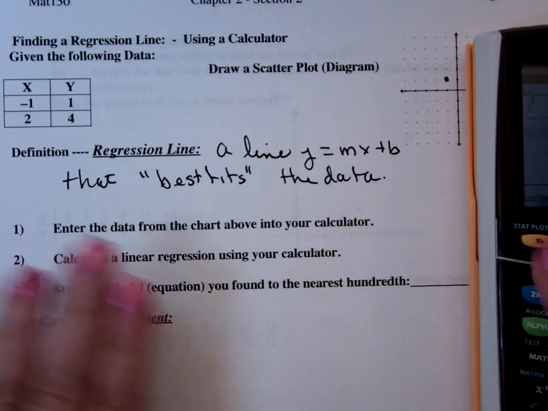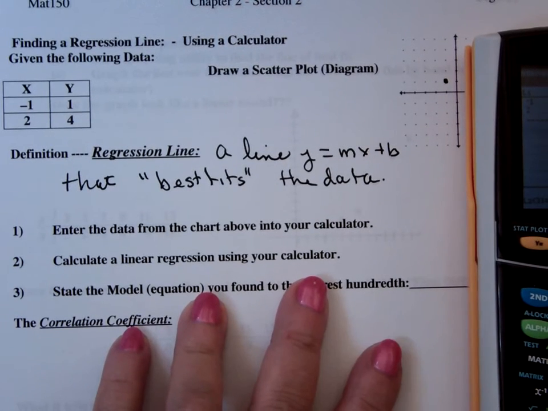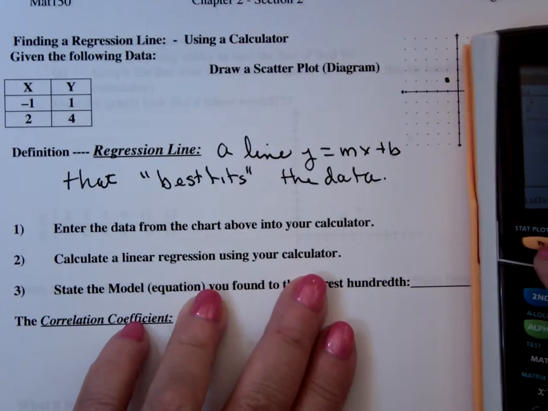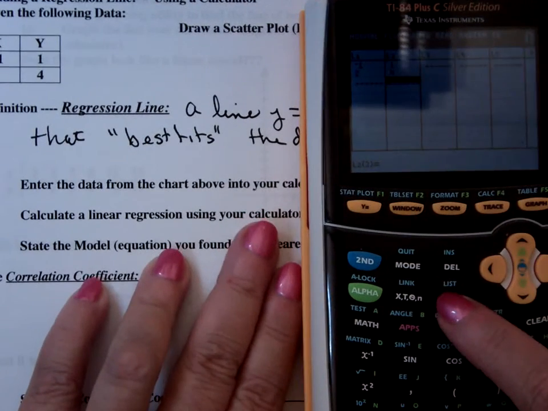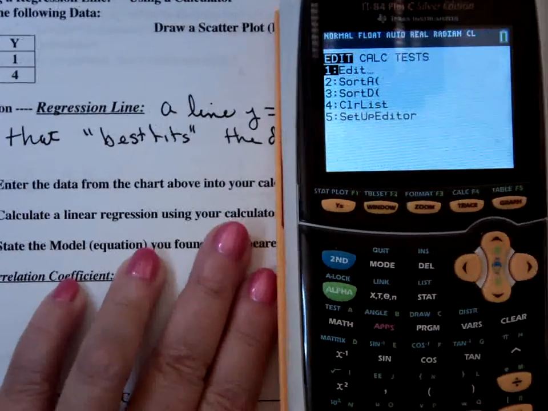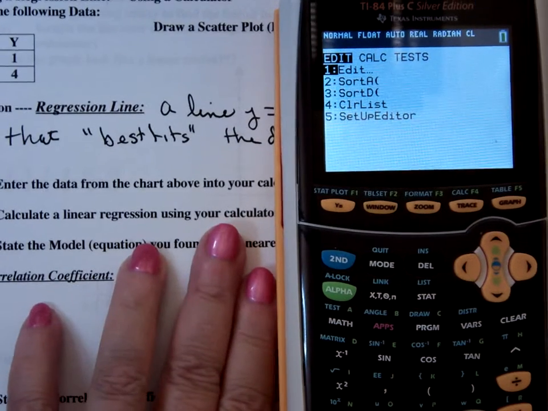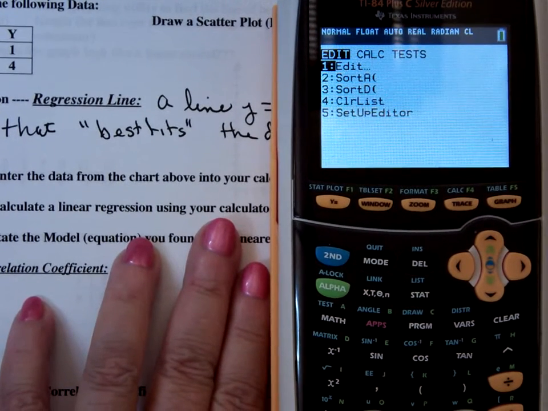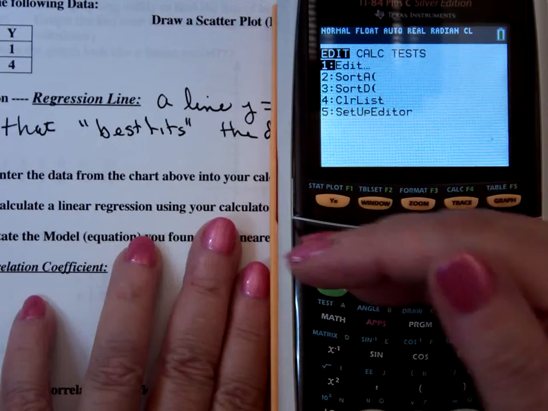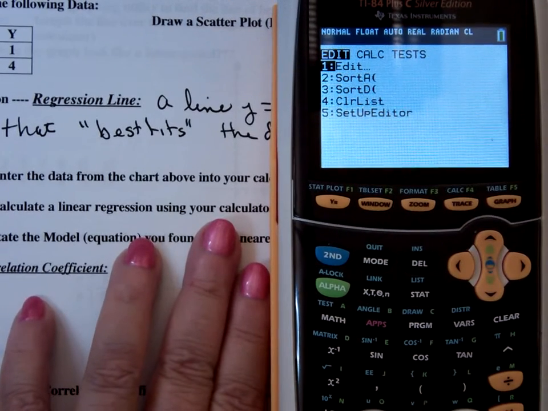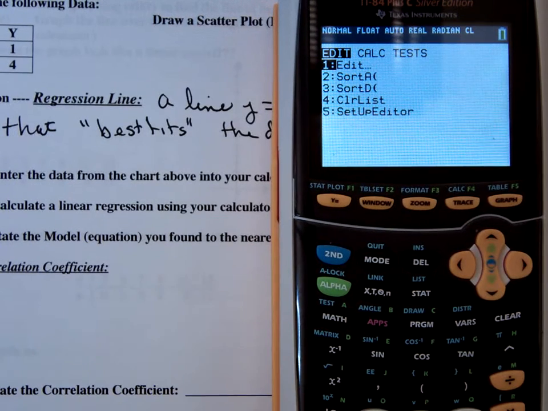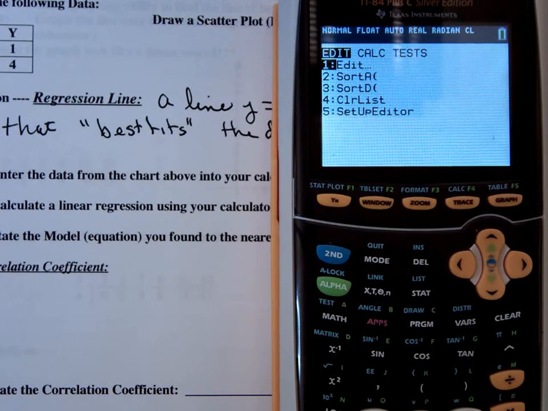Now how do we calculate a linear regression? Well, once our data is entered, we're going to press the stat button. On your calculator, row 2, column 3, you press stat, which brings that menu back up. I don't want to edit anymore because I've got my information already in there.